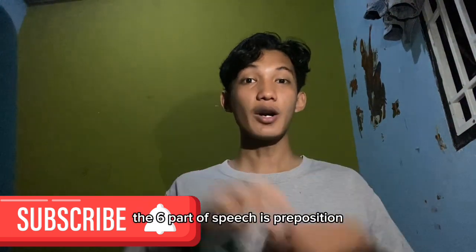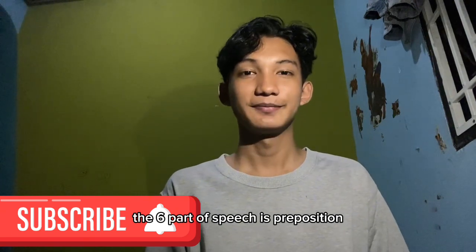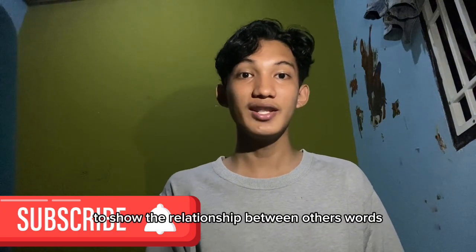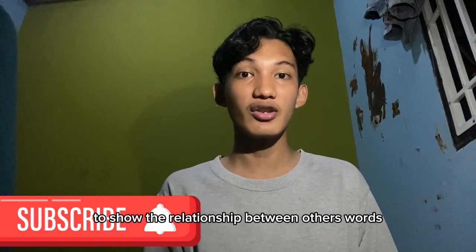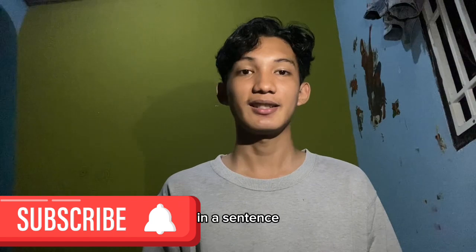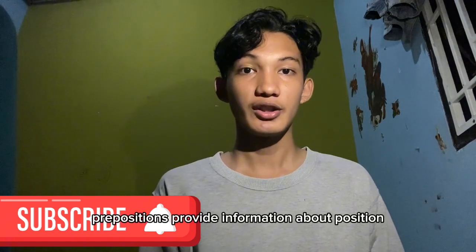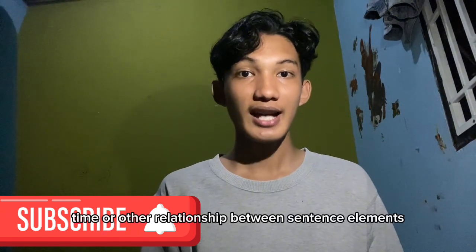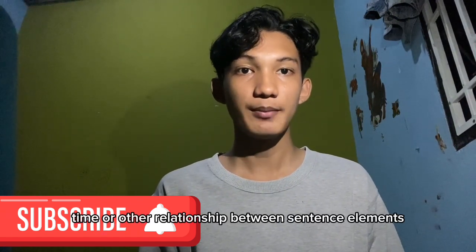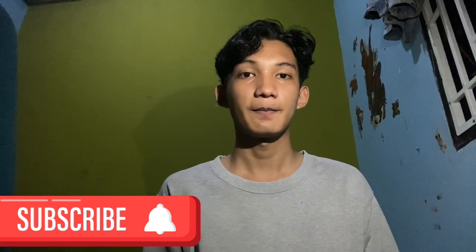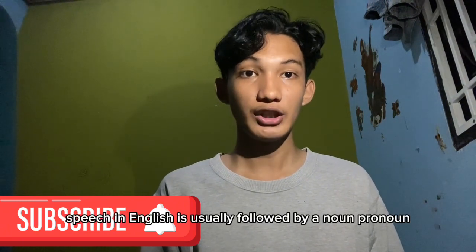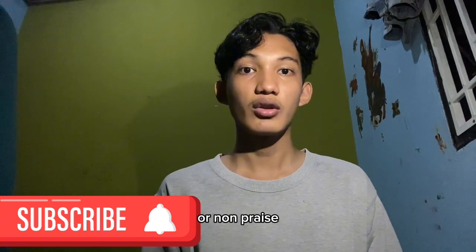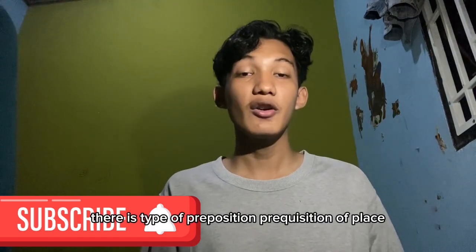The sixth part of speech is preposition. Prepositions are words that show the relationship between other words in a sentence. Prepositions provide information about position, direction, time, or other relationships between sentence elements. This part of speech in English is usually followed by a noun, pronoun, or noun phrase. There are types of prepositions.